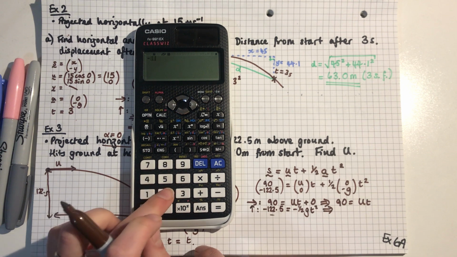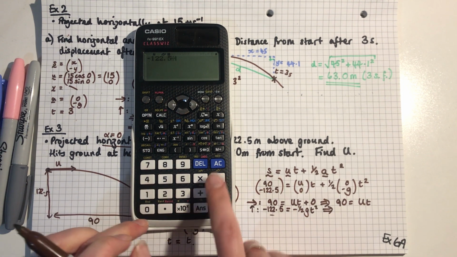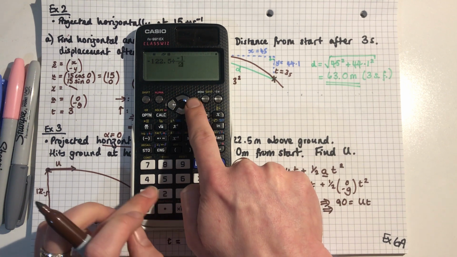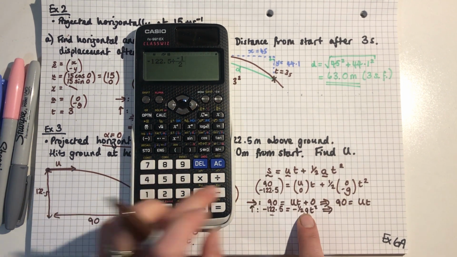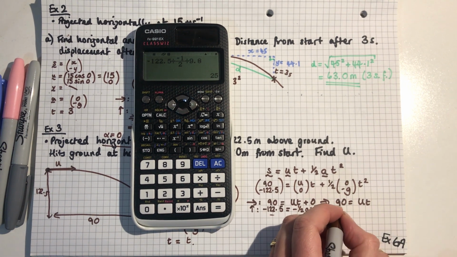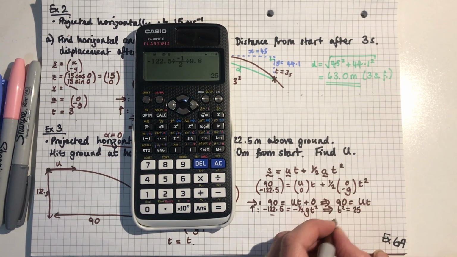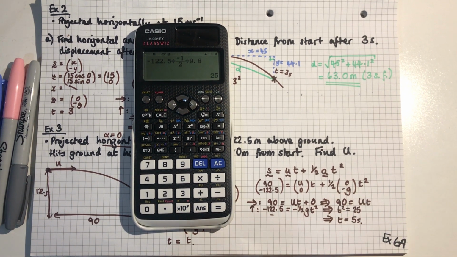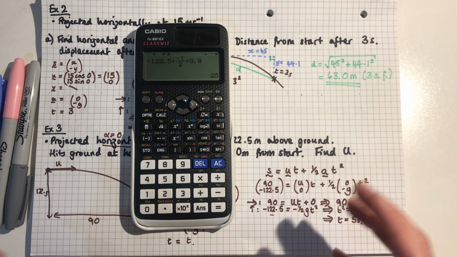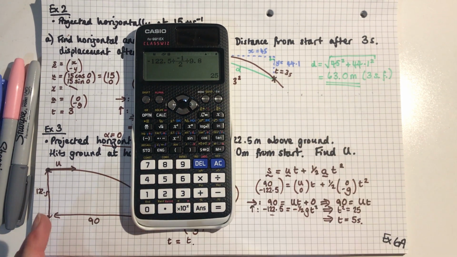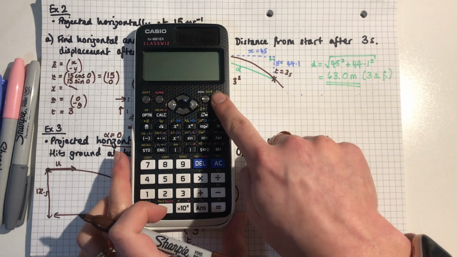So we've got minus 122.5, divide it by minus a half, and divide it by g to get t squared is 25. And of course that tells us that t is 5 seconds, because -5 is not useful to this question. It does have a kind of context, I'll talk about that in a moment, but 5 seconds, there we go.